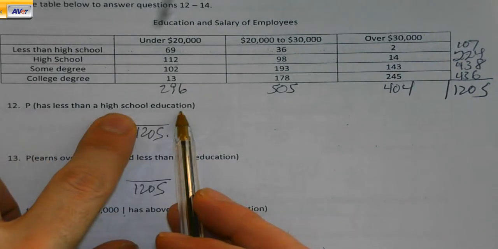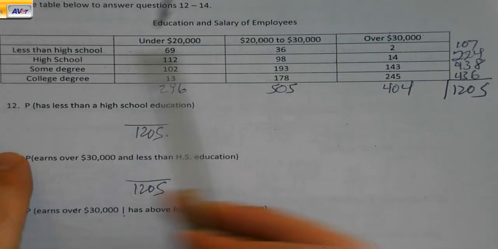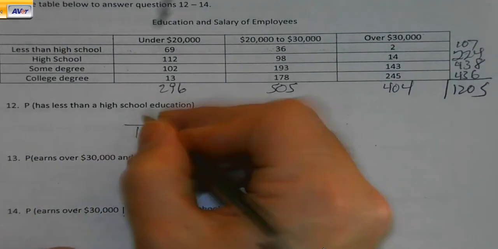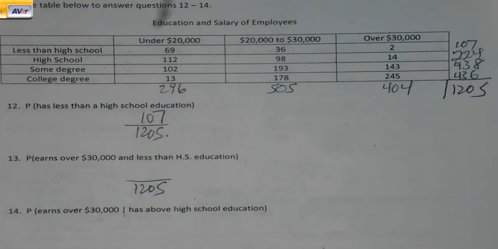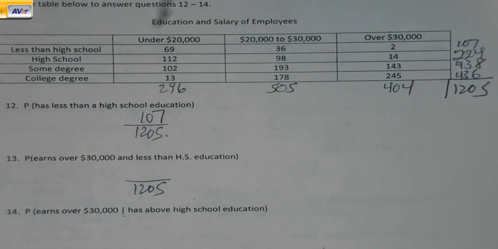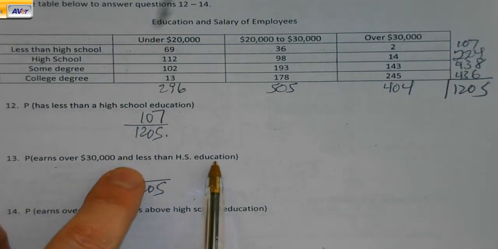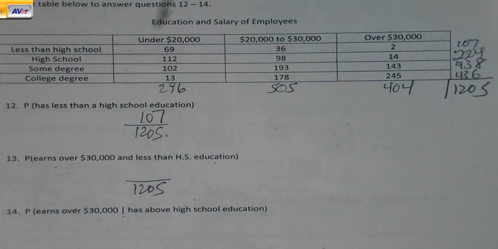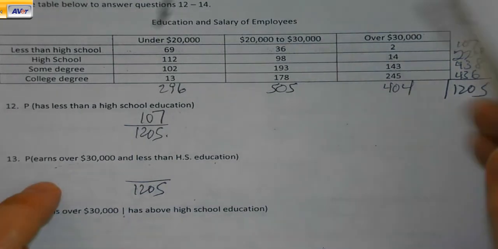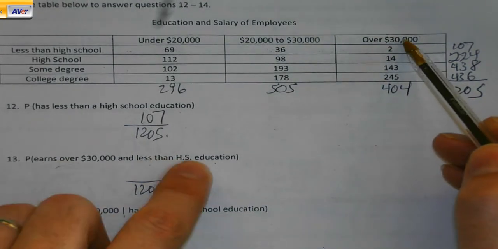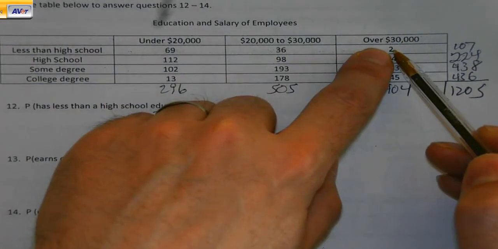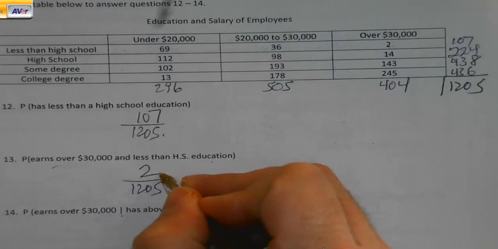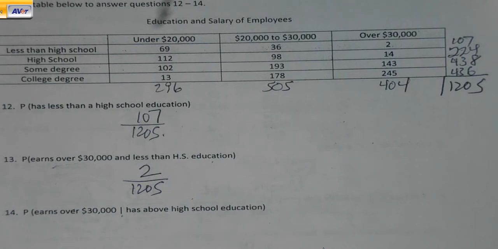Probability I have less than a high school education. Good. Earns over $30,000 and less than a high school education. Not two things. Over $30,000, less than a high school education. Still only one box to put it in. Okay, no restrictions. It's just which one of the events in the table am I using.